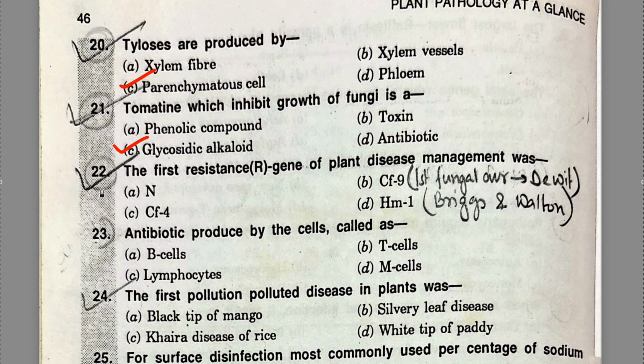Okay. Question number 22. The first resistance gene of plant disease management was option A, N, option B, CF9, option C, CF4, and option D, HM1.